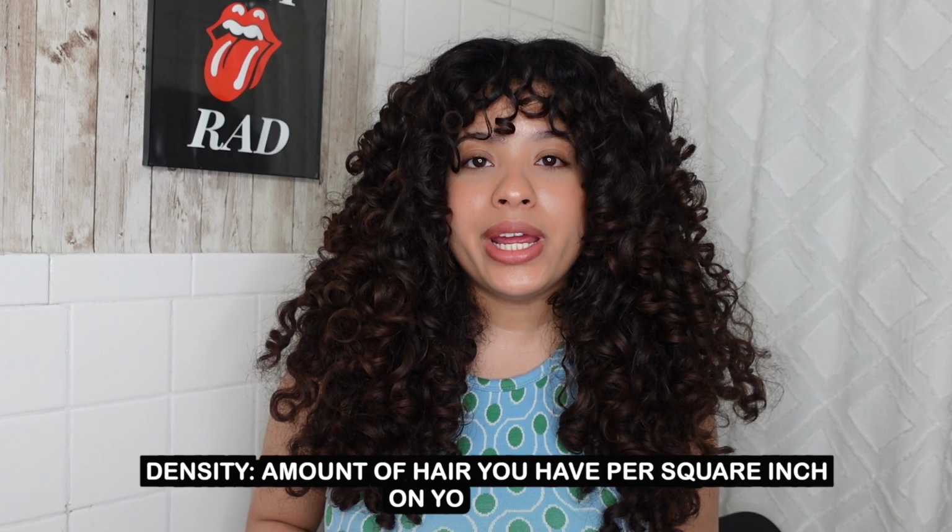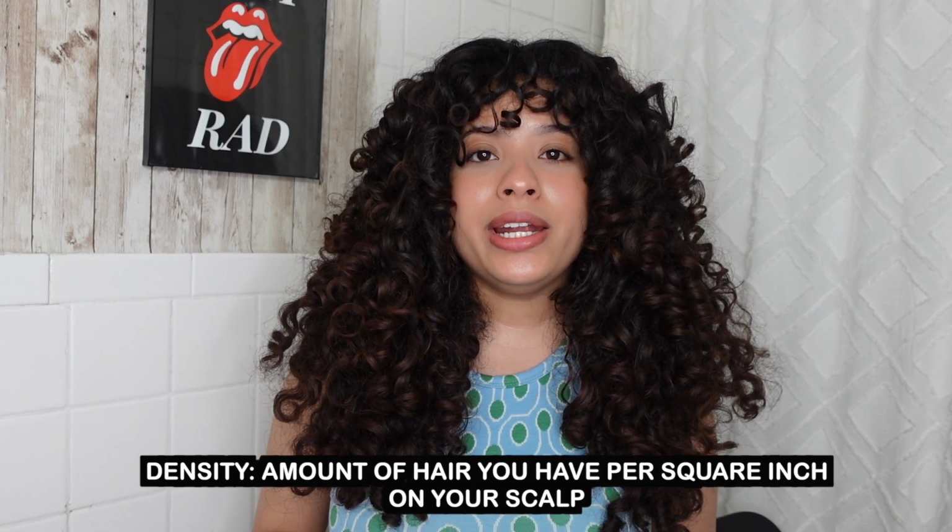Now let's move on to hair density, and I think this is the easiest thing to understand. Basically, your density is the amount of hair you have per square inch on your scalp. So we're looking at these individual strands of hair as a group on your scalp, and there are three different types of densities.